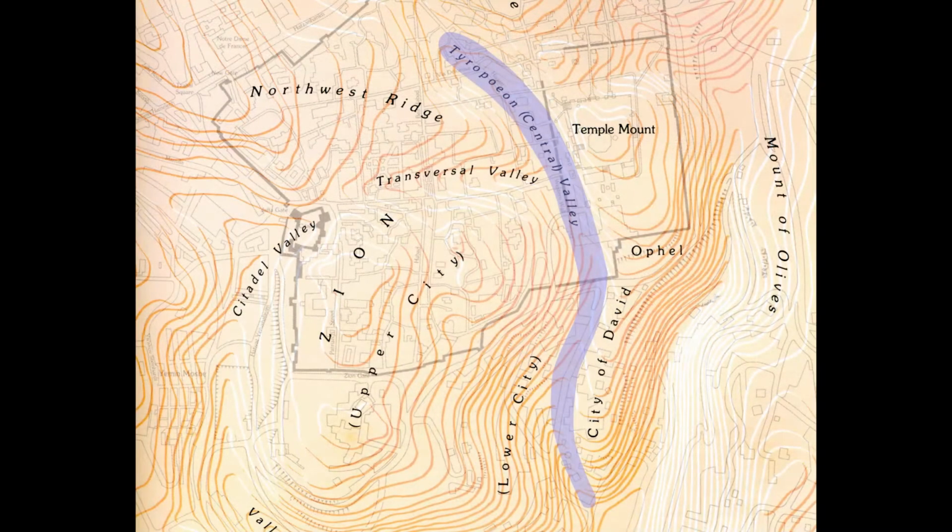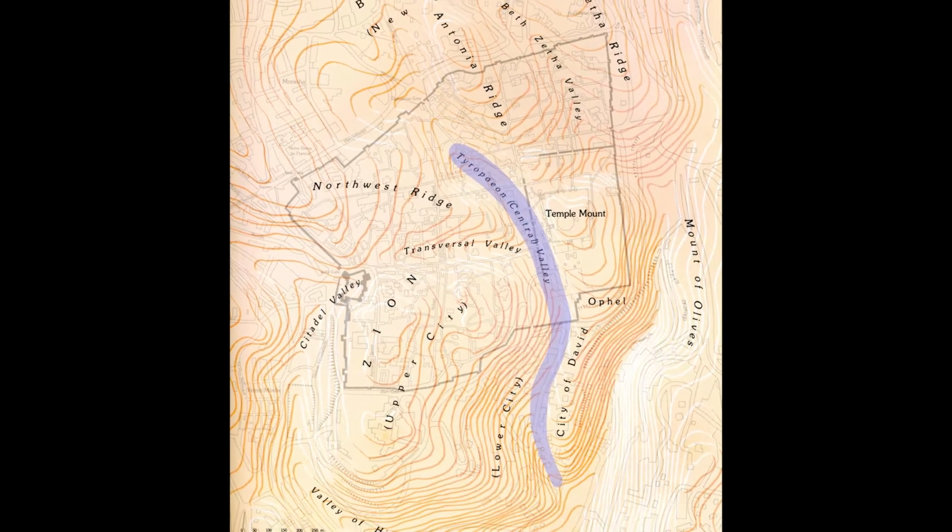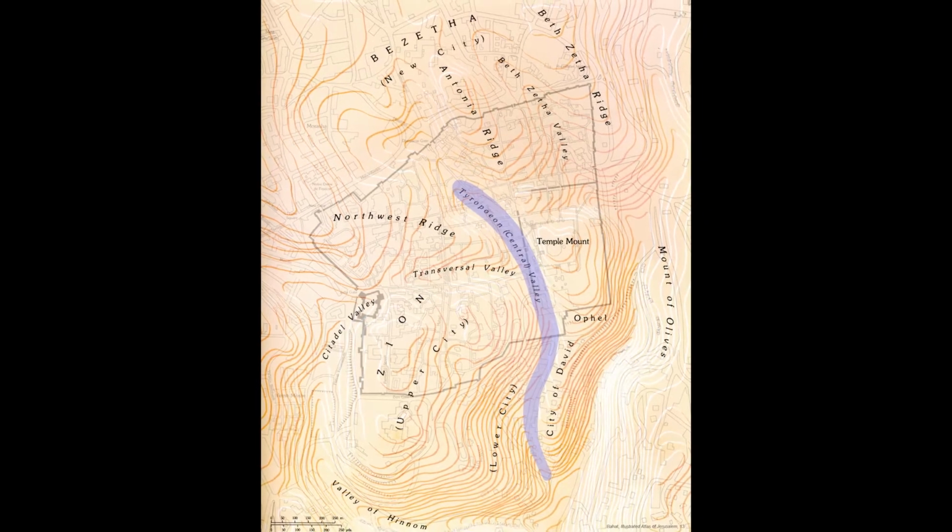Another valley to the west of the Kidron Valley is called the Tyropoeon Valley. We also call it the Central Valley. Now this valley has gotten filled in over the centuries due to the many destructions and rebuilding of Jerusalem, so it's hardly visible today, but we're going to look at some drawings that will represent it, and also the Jerusalem model from the time of Jesus that will show us how deep it really was in antiquity.